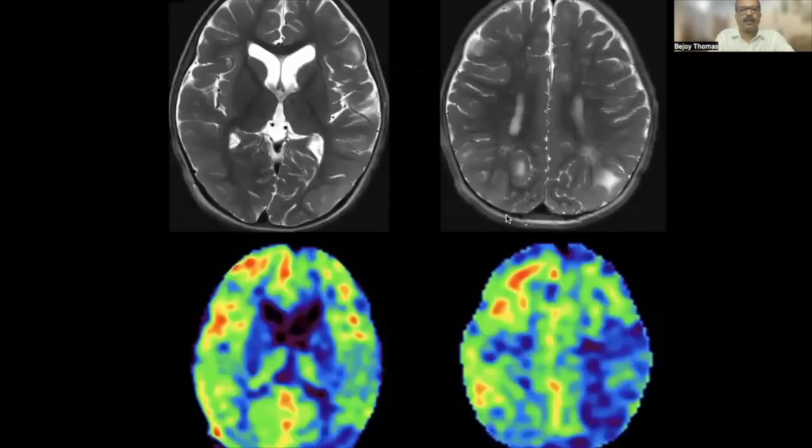So this is, again, another case of tuberous sclerosis. You can see there are multiple tubers. In the right frontal region, the tubers are less marked, but there is hyperperfusion. And there is a large area of hyperperfusion of the left parietal and extending into the frontal region. And you can see that the perfusion deficit is actually much wider compared to the location of the tuber itself.